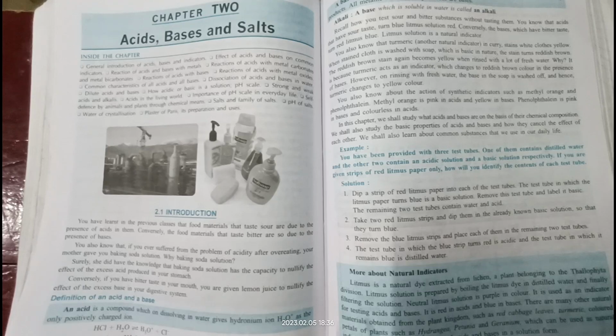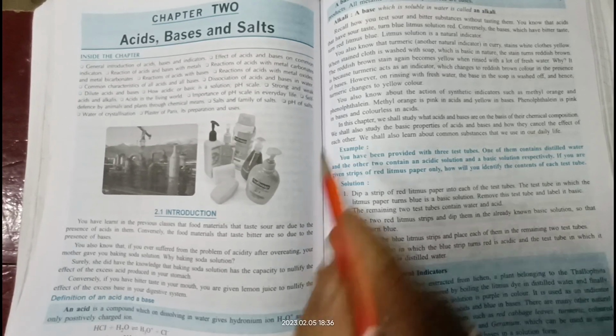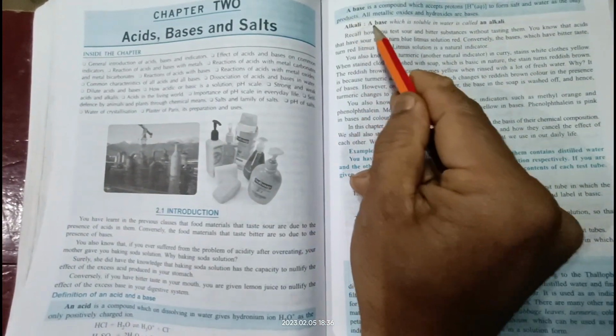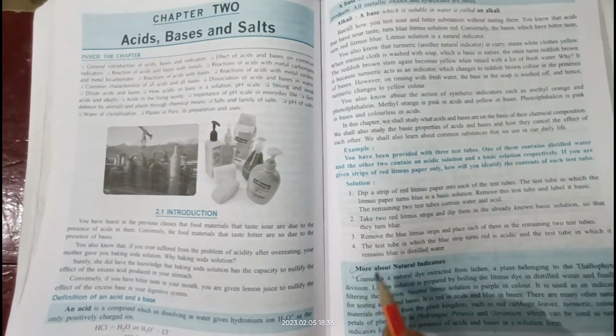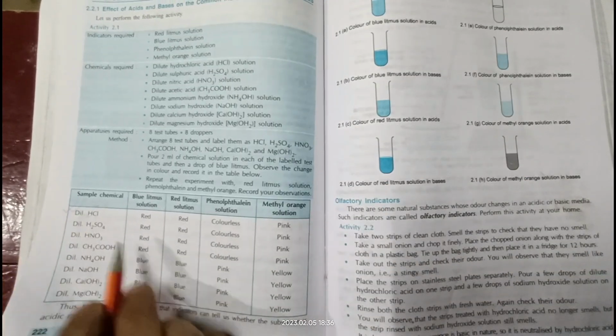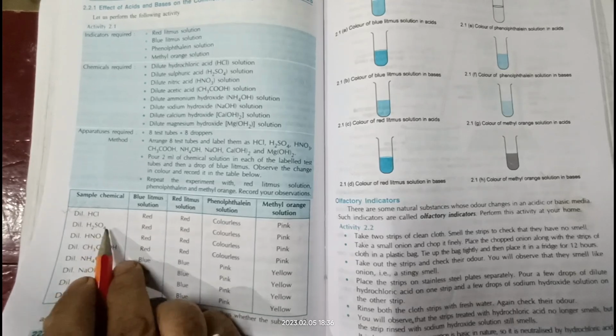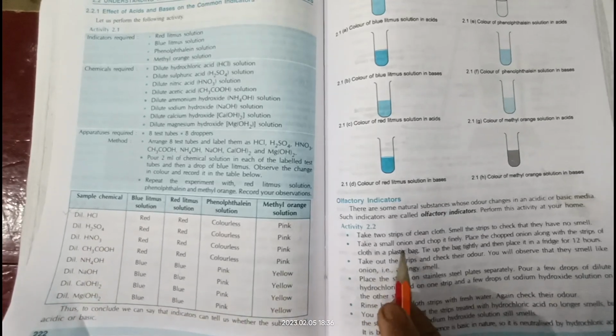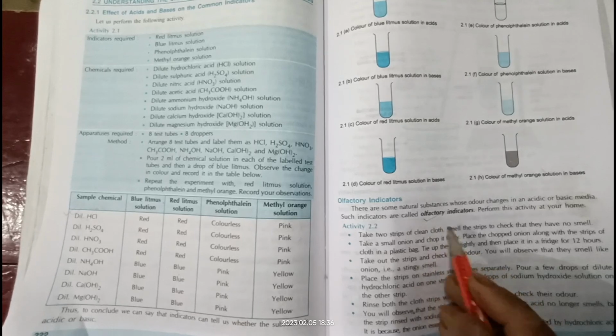From chapter 2, that is acids, bases and salts. From page number 221, just go through the definition of base and alkali. Go through this paragraph. Here some examples of natural indicators are given. From page number 222, try to remember the color of different type of indicators in acids and bases. From this page, remember the definition of olfactory indicator.